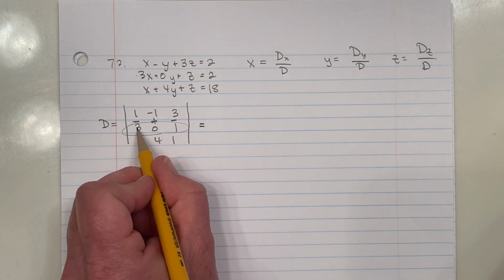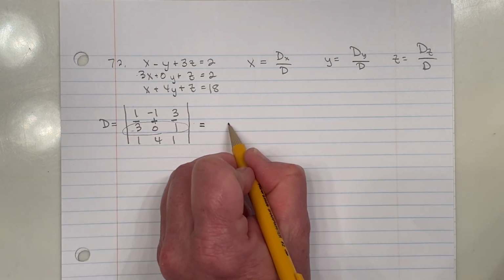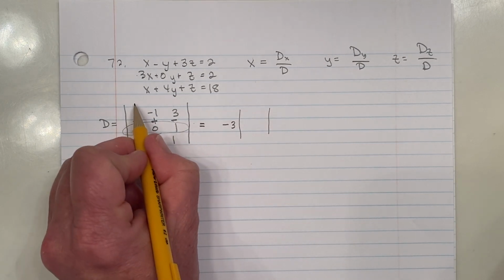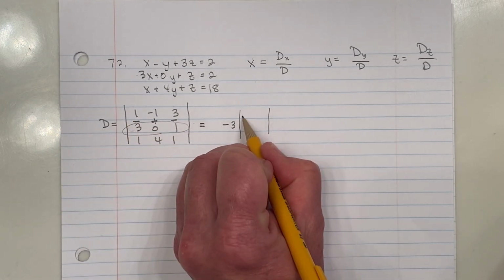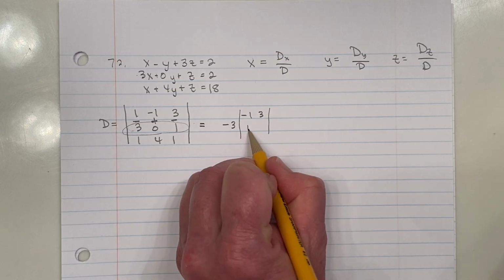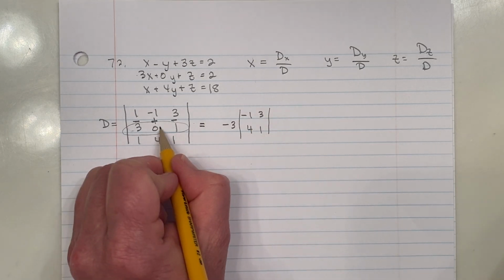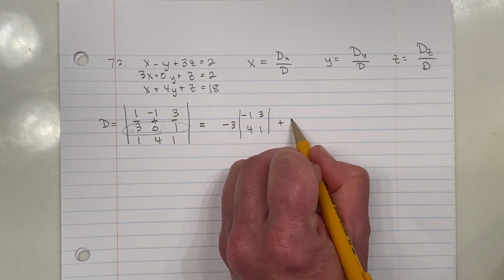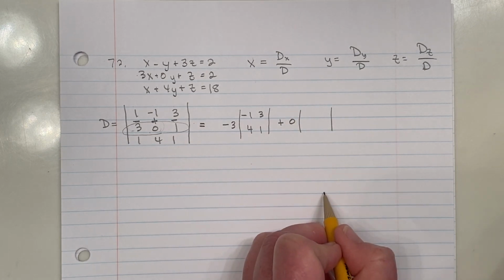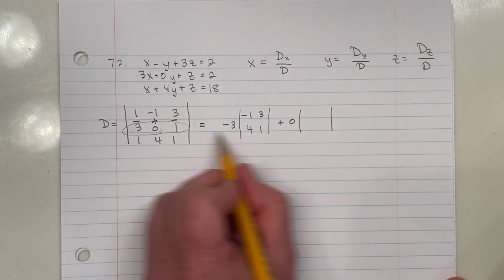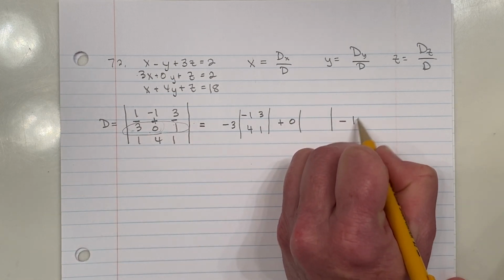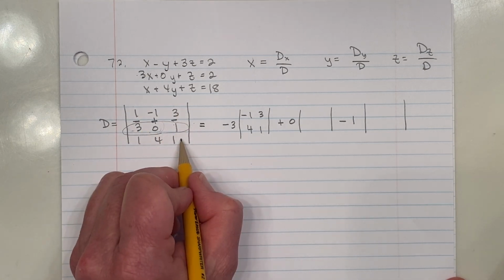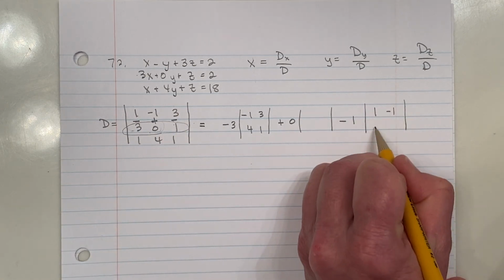So the value of this determinant is found by taking negative 3 as our factor, multiplying it by its minor, cross out the row and column, recording the remaining values. Move on to the next element in your circled row, and that's plus 0 times some determinant that I don't care about, because I'm going to get 0 anyway. Let's go ahead and move on. Minus 1 times this minor. So cross off 1, negative 1, 1, and 4.